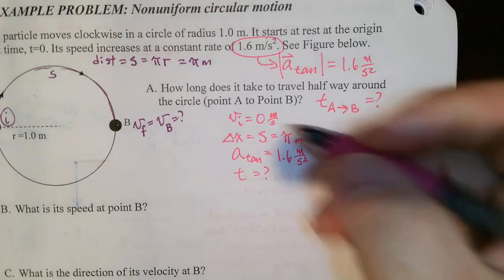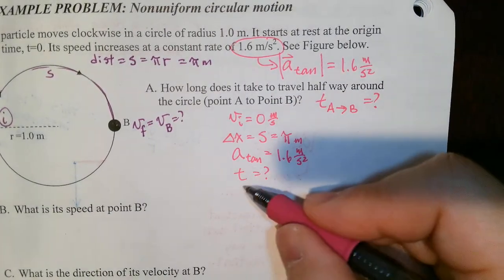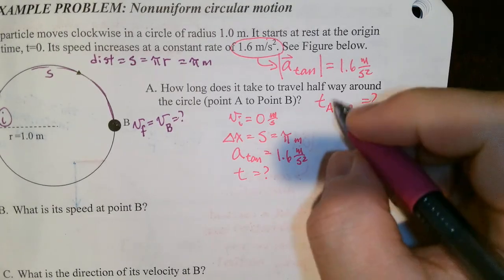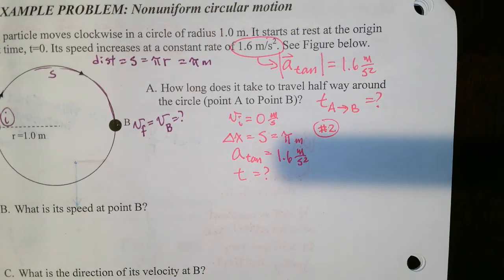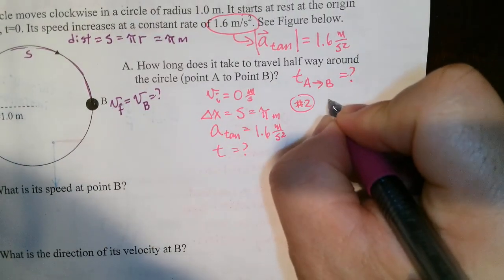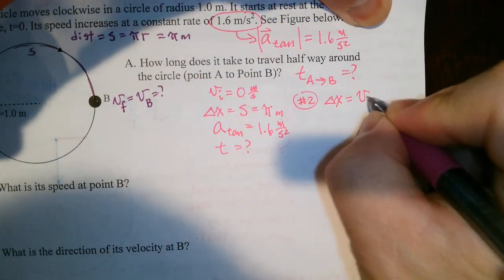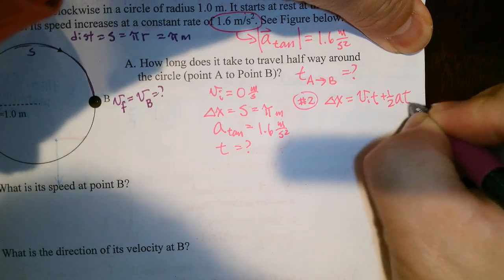Well, it looks like we have 4 variables listed here, 3 known and 1 unknown. That looks like equation number 2 from your summer assignment, and that is delta x is equal to VIT plus 1/2 AT squared.